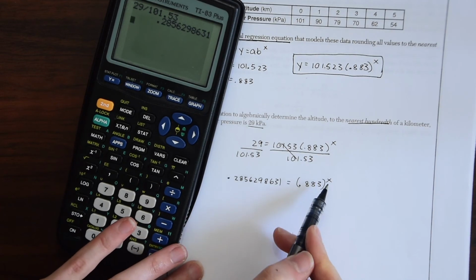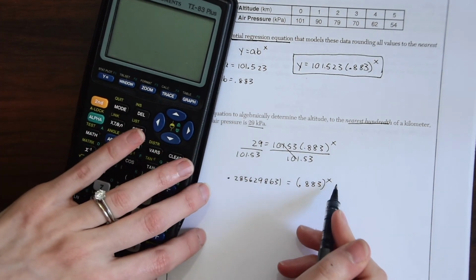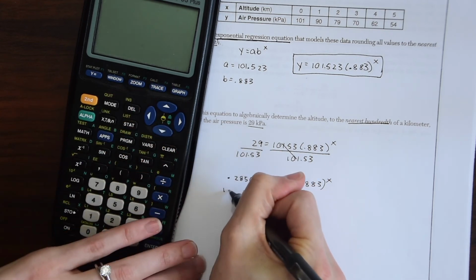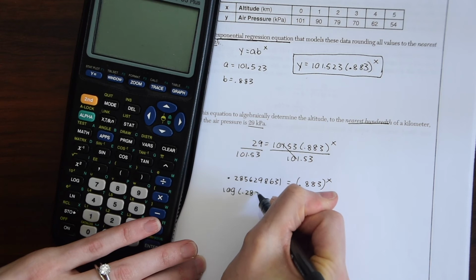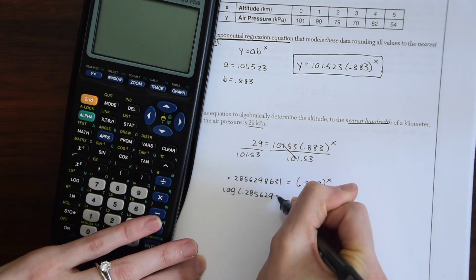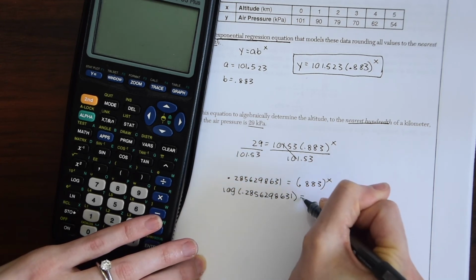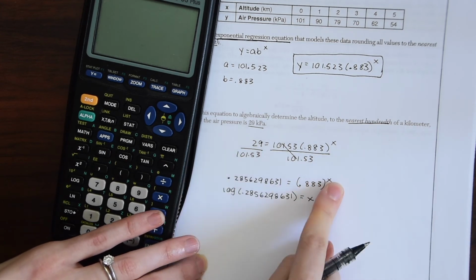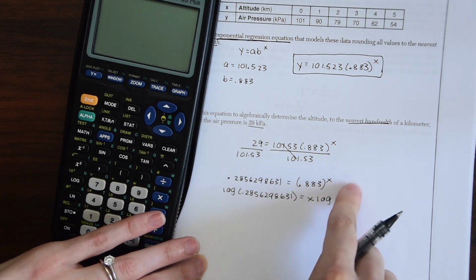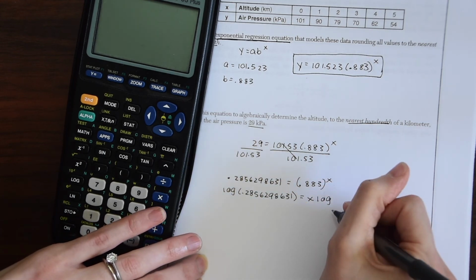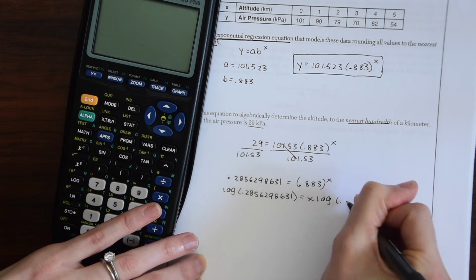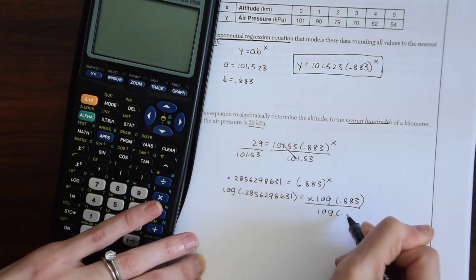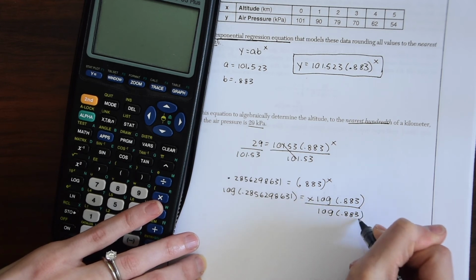Now, to get rid of this exponent, we don't know what it is. To find out what it is, we're going to do logs on both sides. So here we'll have log of 0.285629861, and this will be equal to x log. Remember that exponent rule with logs, where if there's an exponent, you can bring it down to the beginning. So we have log of 0.883. Now to find the value of x, we're just going to divide both sides by log of 0.883.